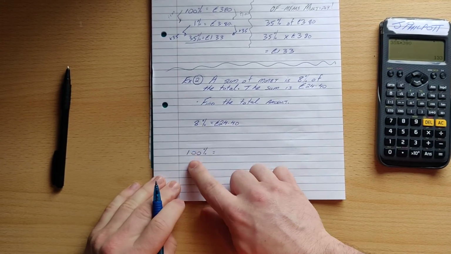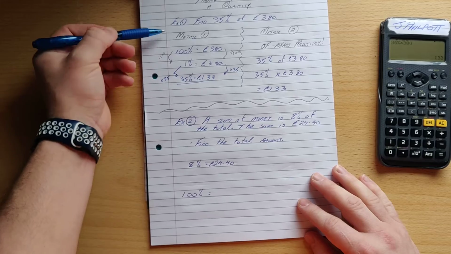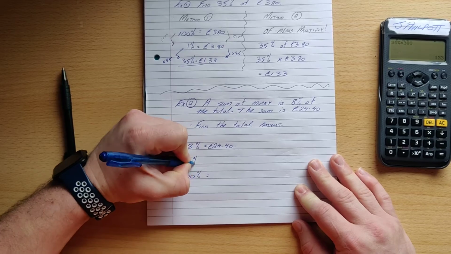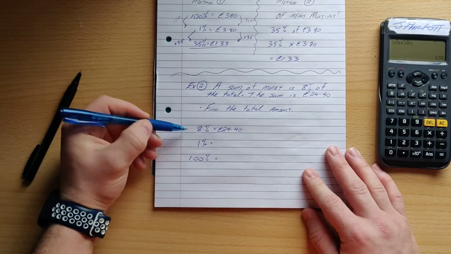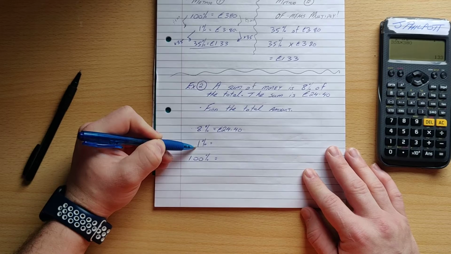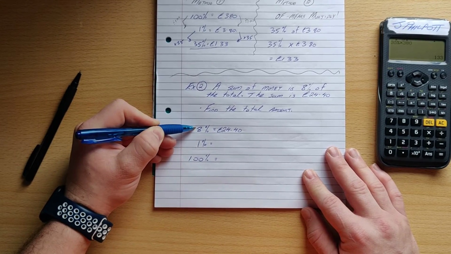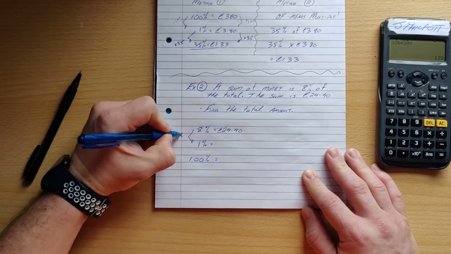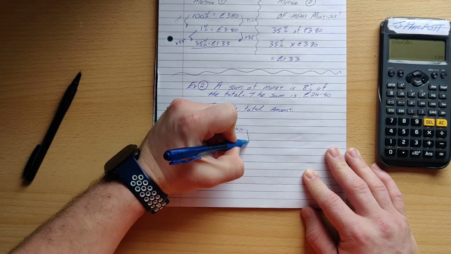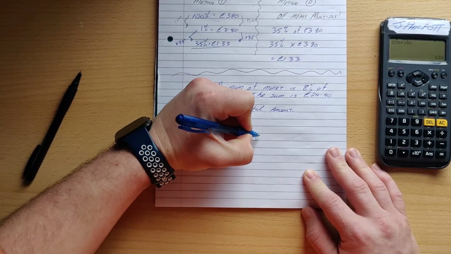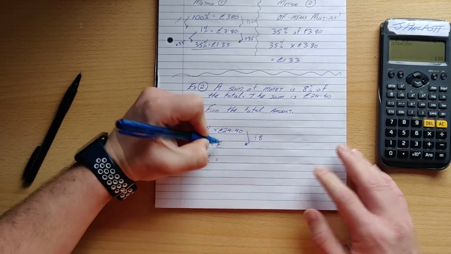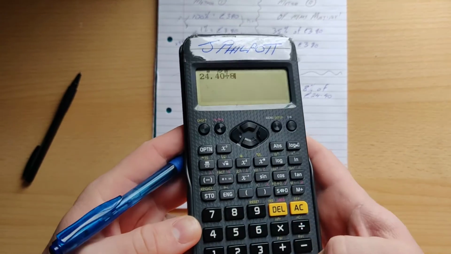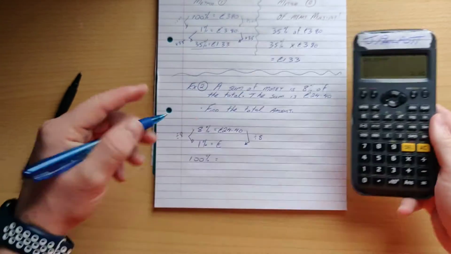Now we can't directly go from 8 to 100, but using method 1, like I said above, we can find it from there. If I have 8% is this much, I can find 1%. So how do I go from 8% down to 1%? 8 divided by 8, anything divided by itself is 1, so divide by 8. So 24.40 divided by 8 gives me 3.05.